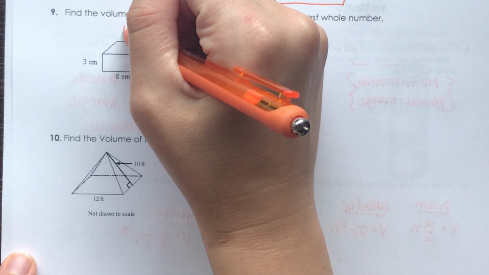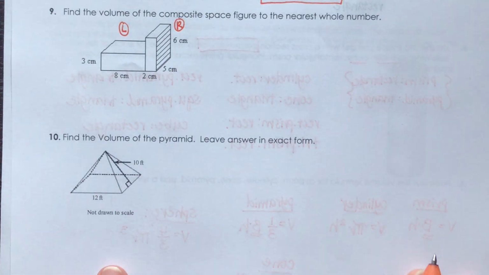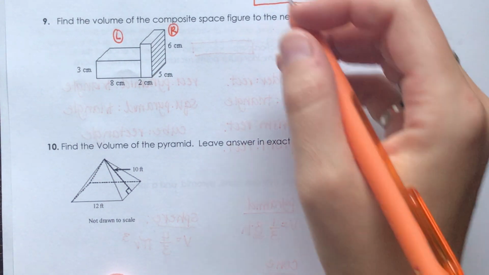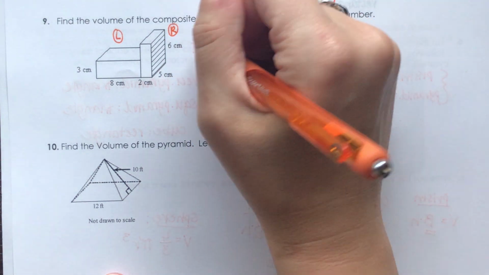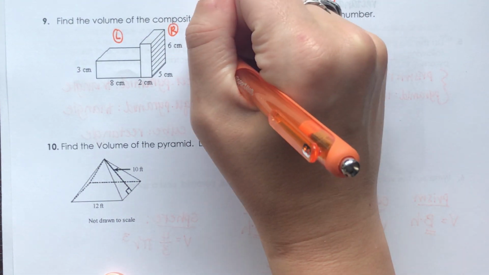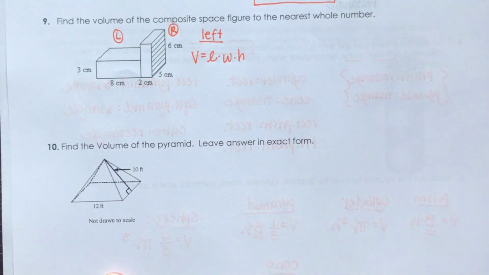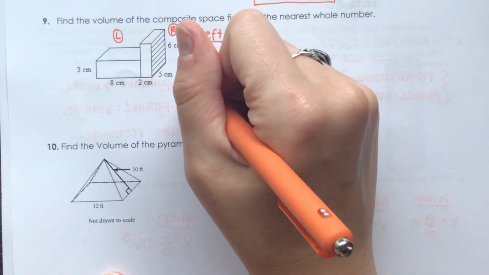So we'll call this the left and the right prism. Okay, to find the volume of a prism, all I'm going to do is take the length times the width times the height. So let's do the left one first. Length, width, and height. So I know that the length is 8.